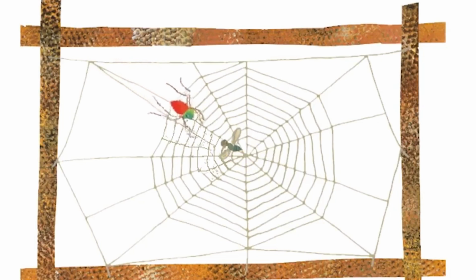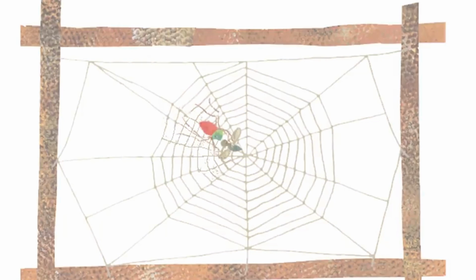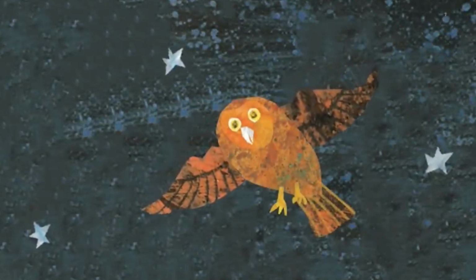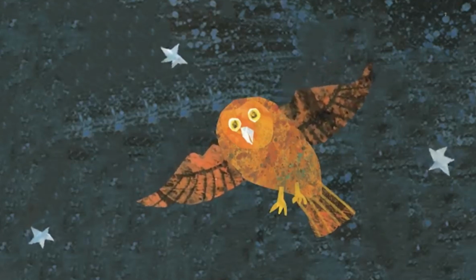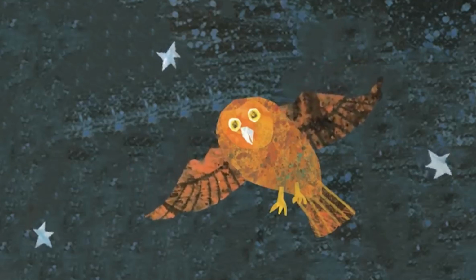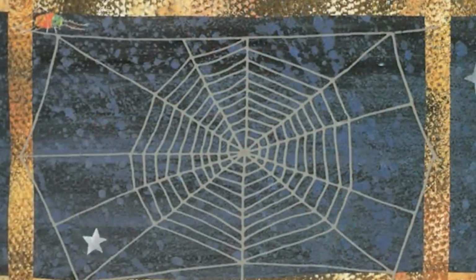Just like that. Asked the owl, "Who built this beautiful web?" The spider didn't answer. She had fallen asleep. It had been a very, very busy day.